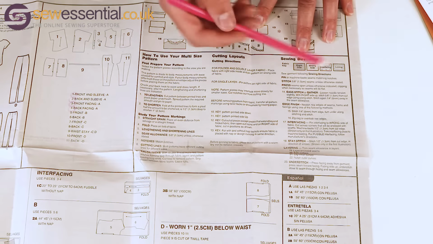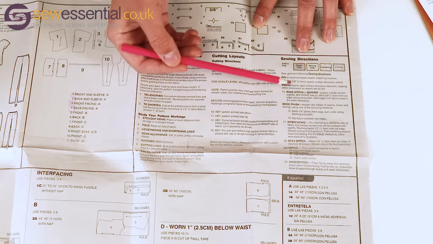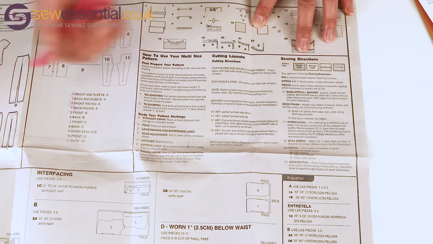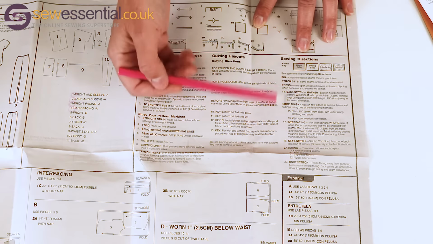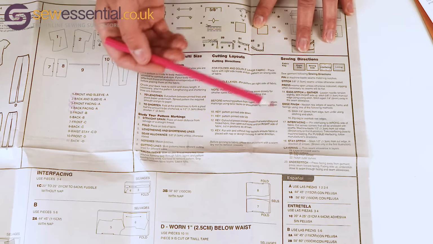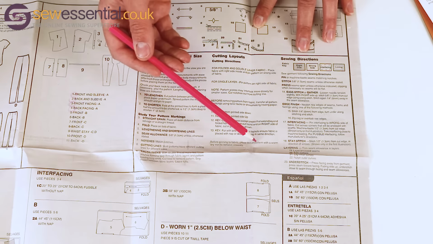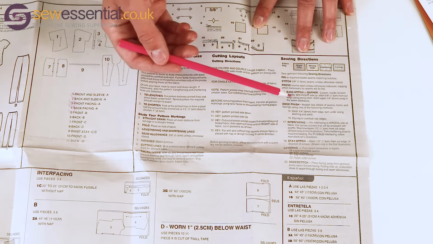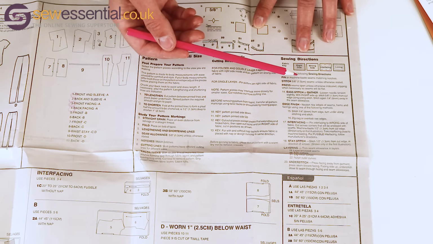But also, just remember, if you feel like there isn't enough information there or you don't quite understand what it means, you can use a YouTube video tutorial or blog post. There's plenty of them on the internet. We've done lots and lots for different sewing techniques, and you can refer to those to just bolster that knowledge and help you a little bit more.